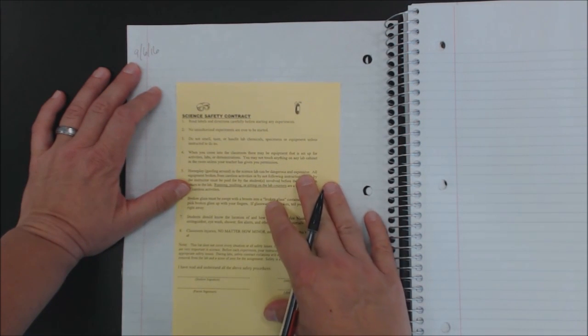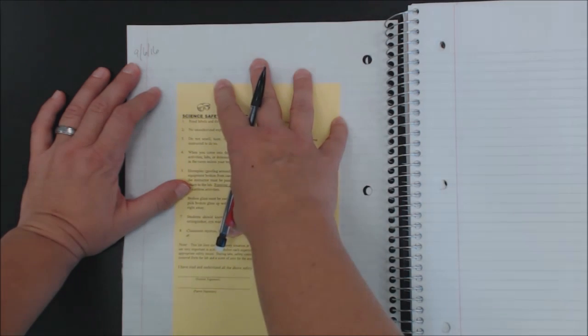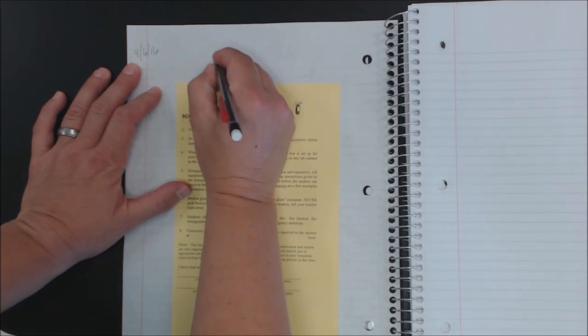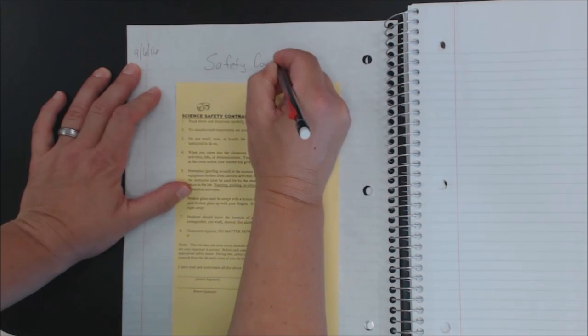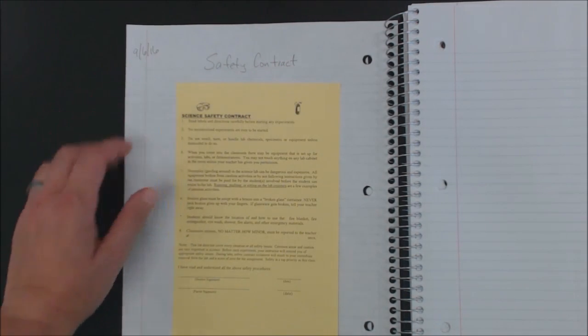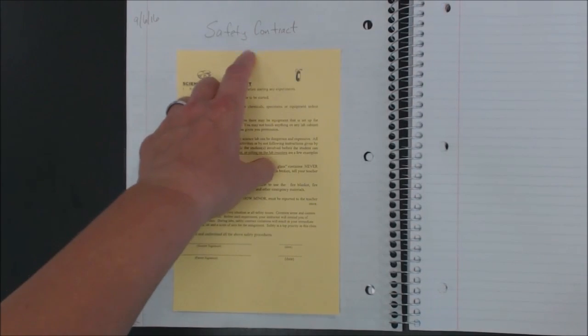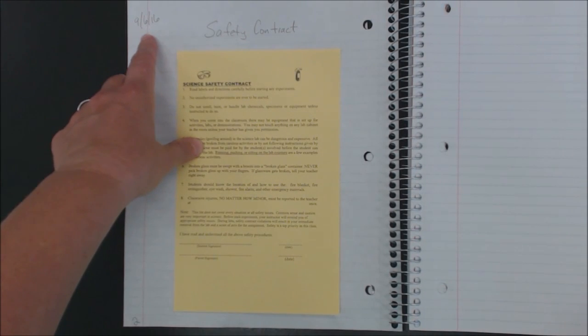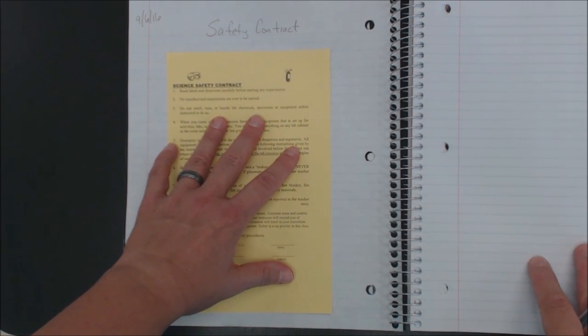And then I'm going to make sure that I've got some sort of title. I always like to write the title in just in case there's some question. In this case, in nice big letters, I'm going to put safety contract. So again, anybody that's opening this notebook can see that on page 2, we have the safety contract, and we got the safety contract on this date. So now let's get this thing taped in.